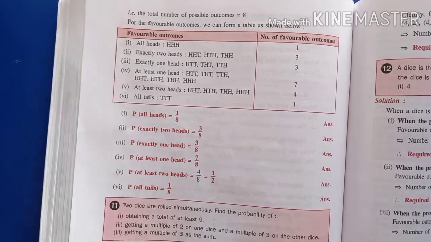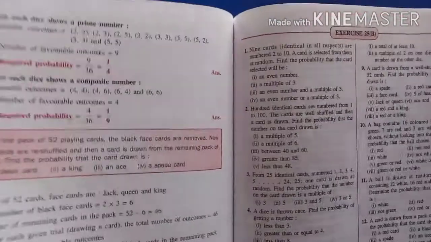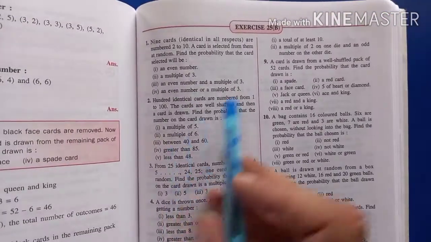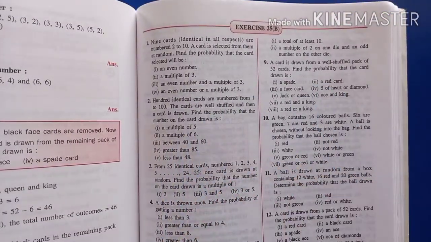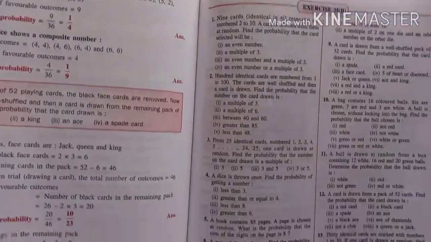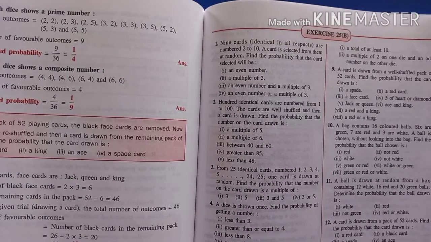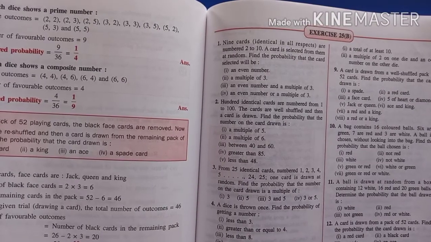So similarly you can go through all the examples, and then you have to solve the sums from exercise 25B. There are 14 sums in exercise 25B, so all the 14 sums from exercise 25B you have to complete.